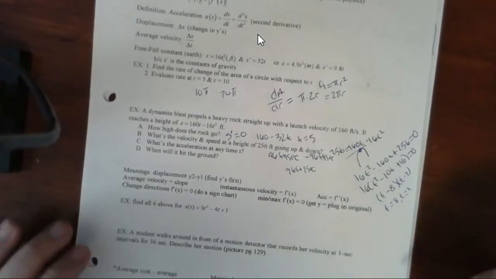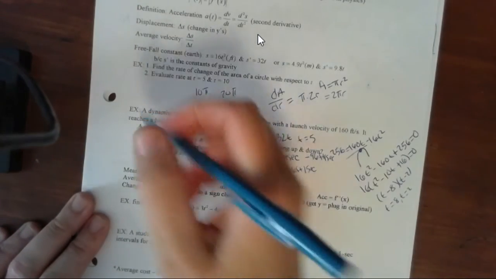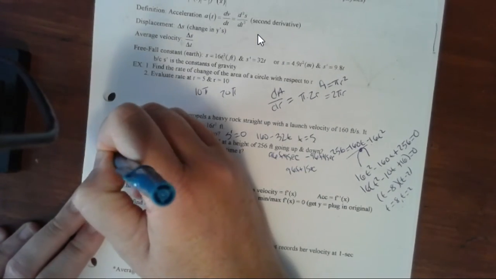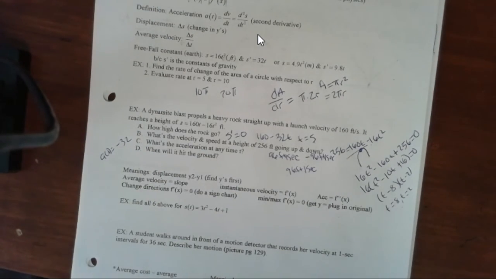The acceleration is just the second derivative. So if this was the first derivative, the second derivative is just going to be negative 32. So I'm going to say a of t equals negative 32, which is what we know. Negative 32 feet per second squared is the acceleration due to gravity. So it's always negative 32 feet per second squared.